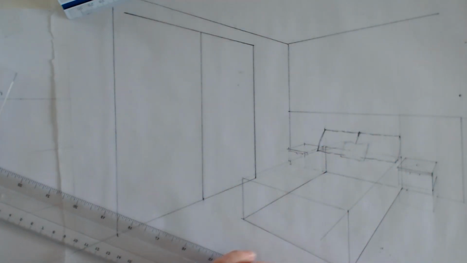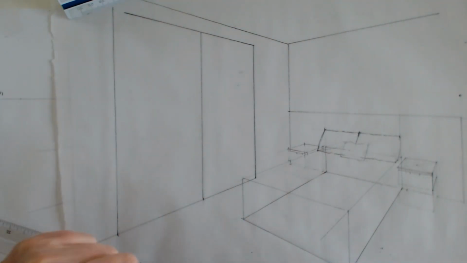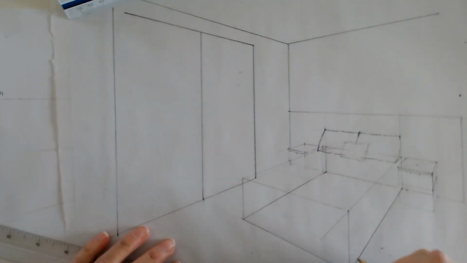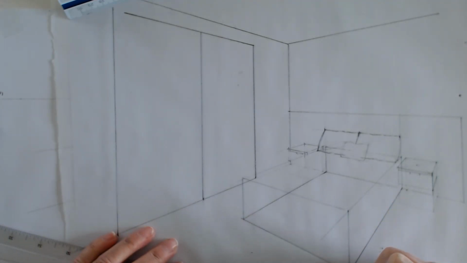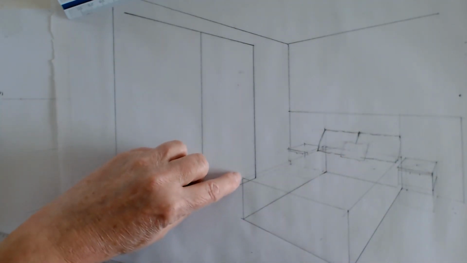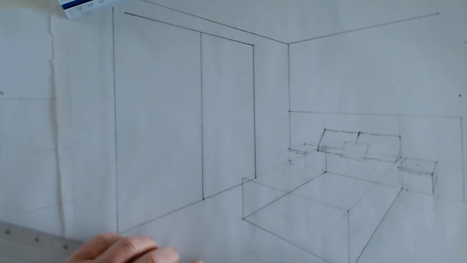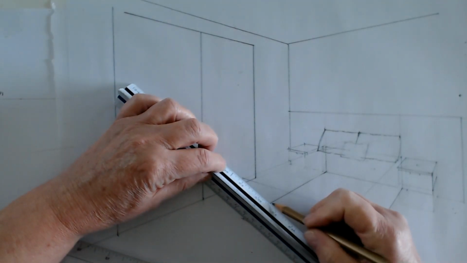And I'm going to think about the bed. Now I want the bed to look like it's floating as well. Woo! So to do that, I will find the halfway point between here and here, and I can do that a number of ways. I can guess it, or I can do a diagonal, so that I can see where the halfway point is of that whole object.